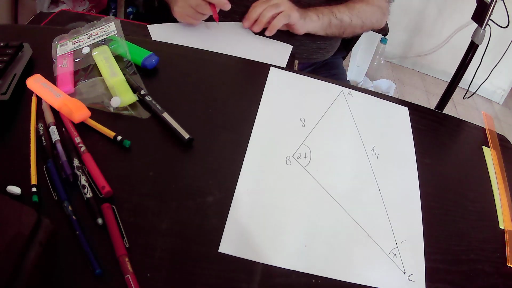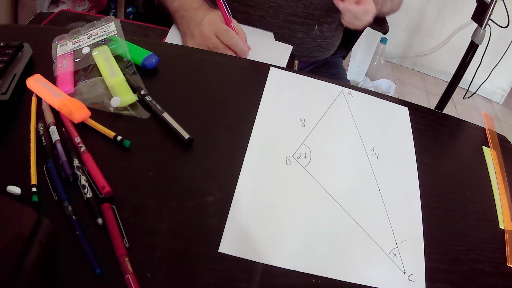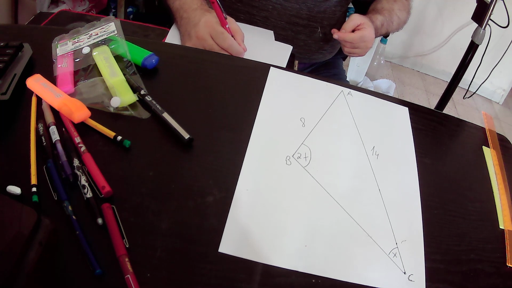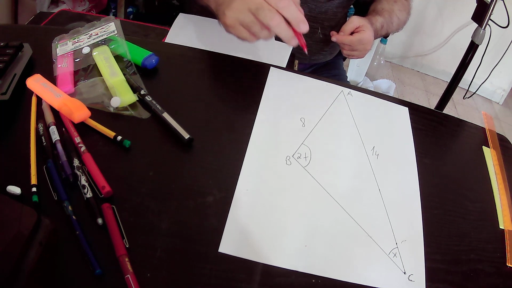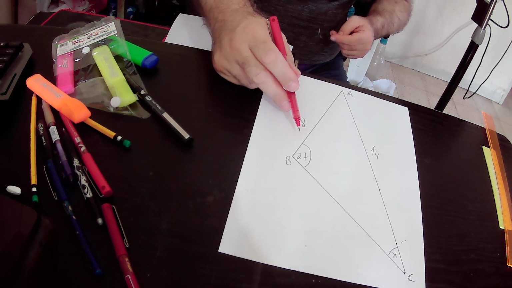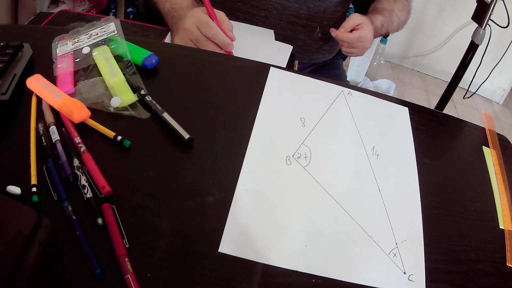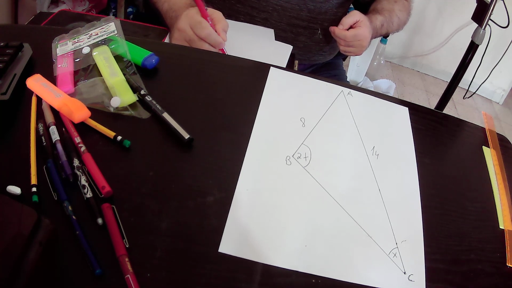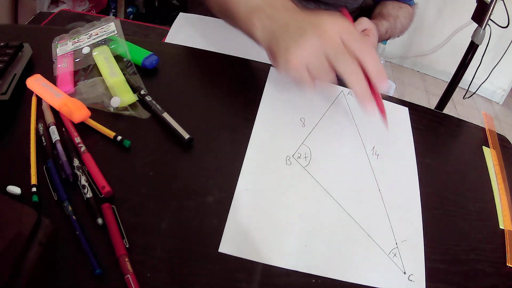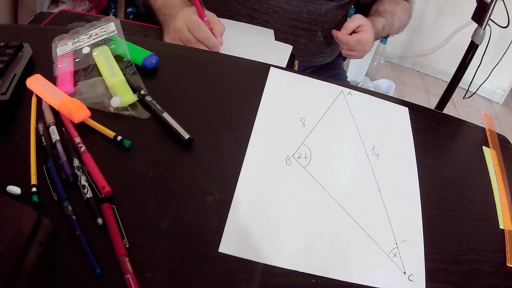Okay, so angle A plus angle B, which equals 2x degrees, is given in the question. So I will substitute angle B by 2x because angle B equals 2x degrees in size, plus angle C equals x degrees in size, all equals 180 degrees.